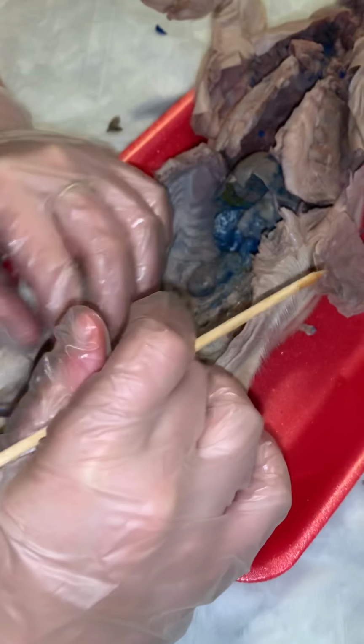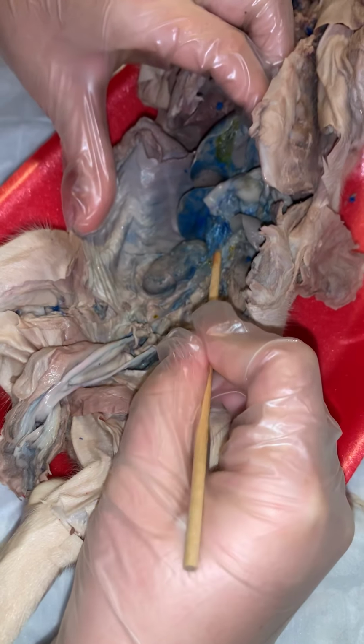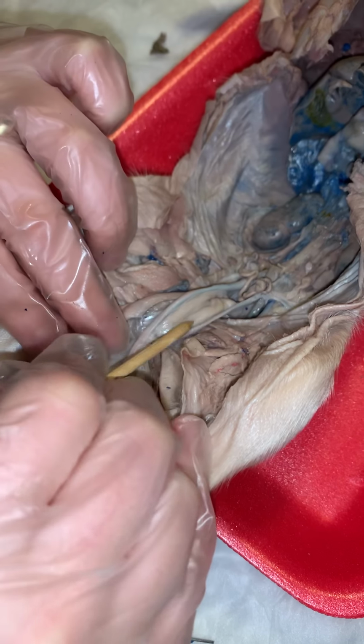Next, the inferior vena cava, that is right here, running upwards. And then we have the umbilical vein and artery. Those are both in this layer. You can kind of see the blue side here and the red side, but they both run up into the umbilical cord. There's one on either side.